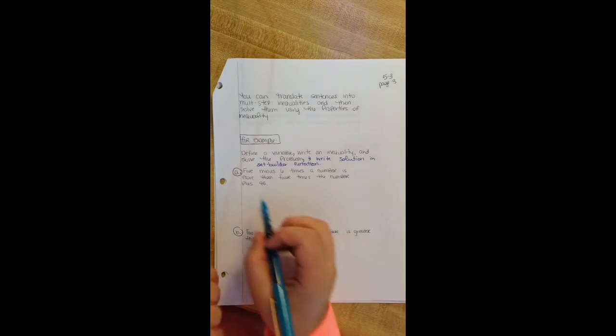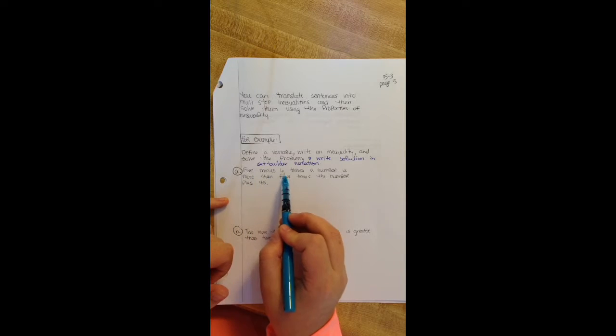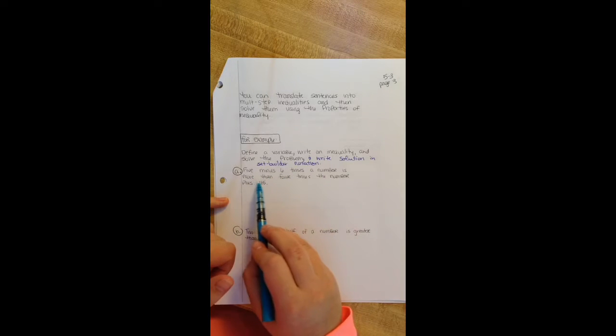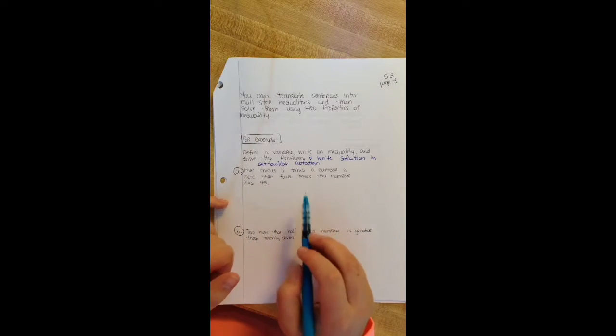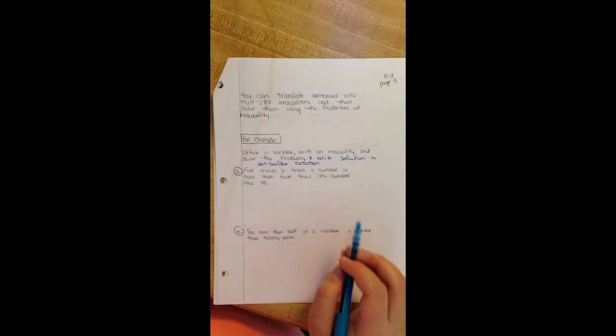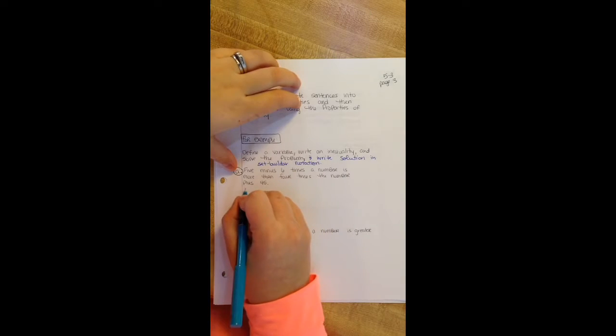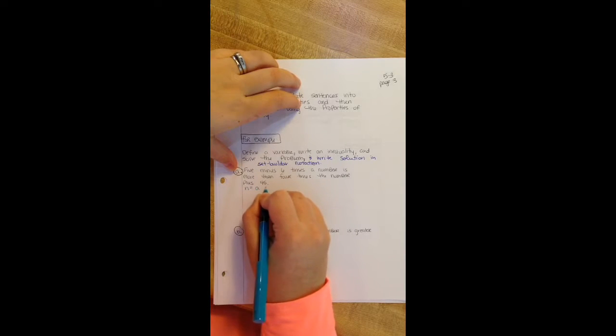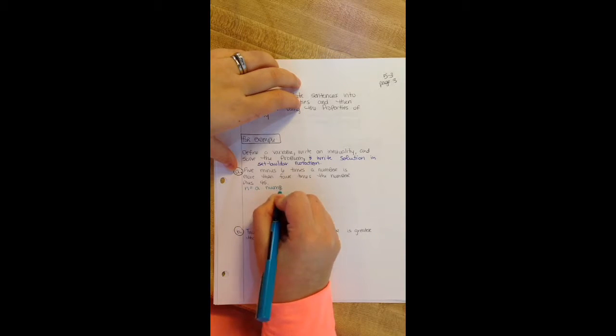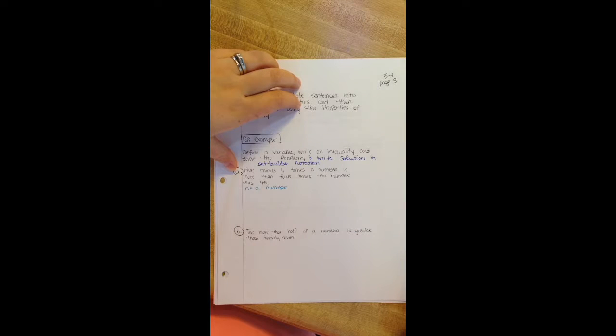Okay, so it starts with letter A. 5 minus 6 times a number is more than 4 times the number plus 45. So the thing we don't know is the number. I'm going to let it be n. That defines my variable. Then we just start writing things down.